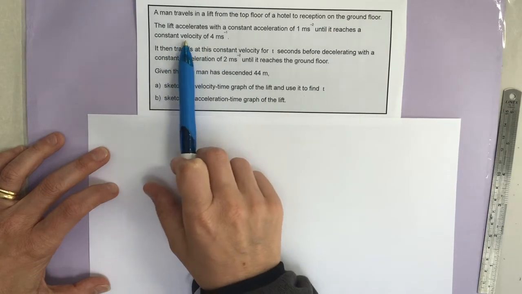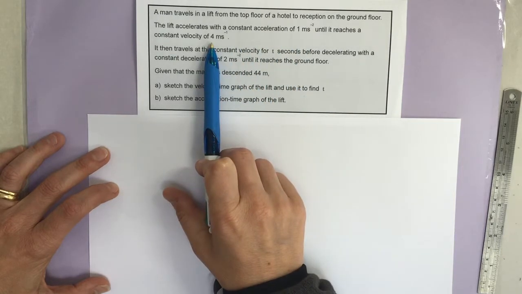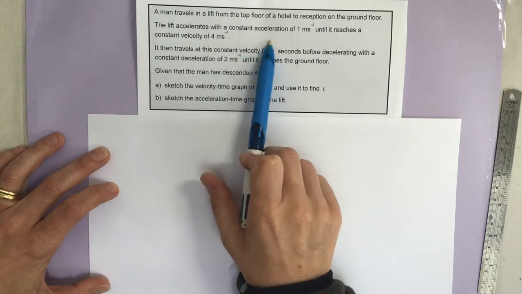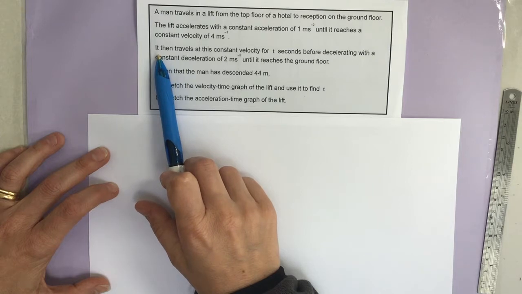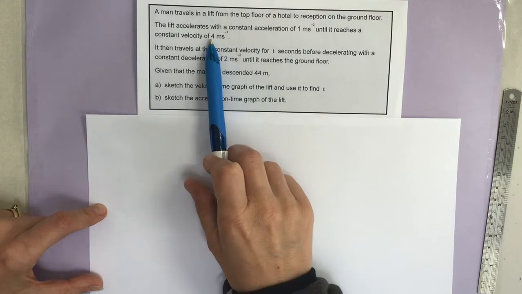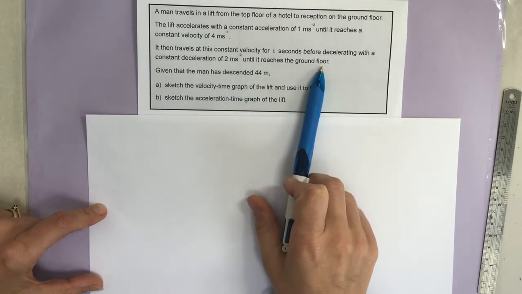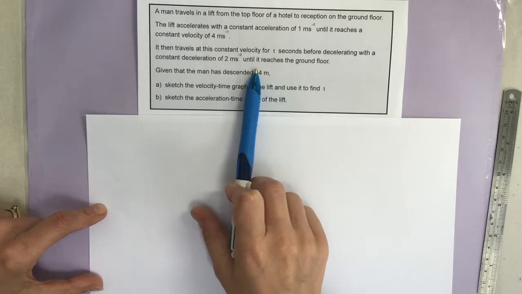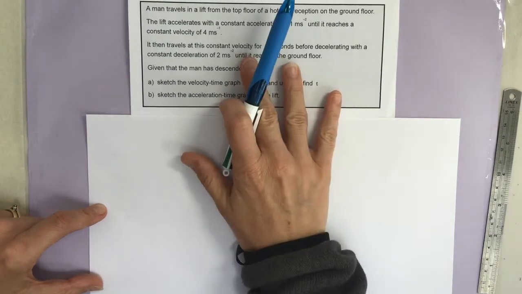So this constant velocity then means the acceleration is zero. So it's accelerating, reaching 4 metres per second, and then keeping that constant velocity. So our acceleration is zero in that section. And then for the third section, we've seen this three-part motion in example 1. It then travels at this constant velocity for t seconds, then decelerates until it reaches the ground floor. Okay? And in total, it's telling us this total time. So that's going to give us some information about the area under the graph.